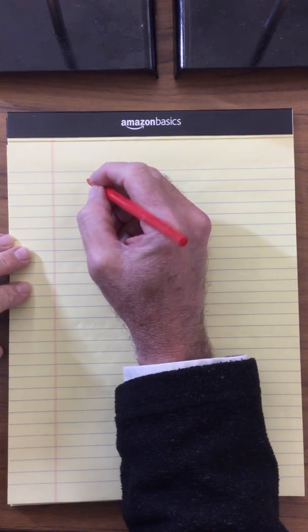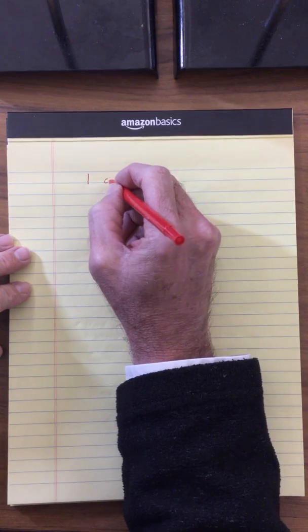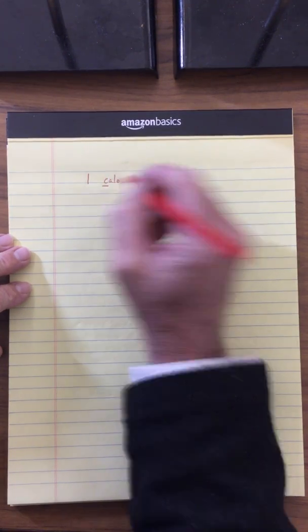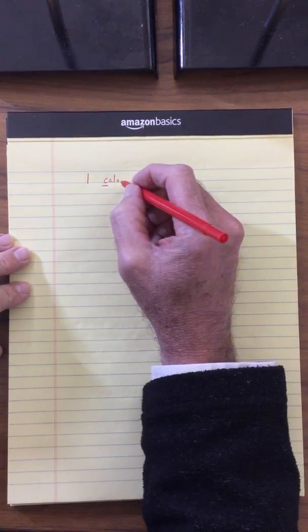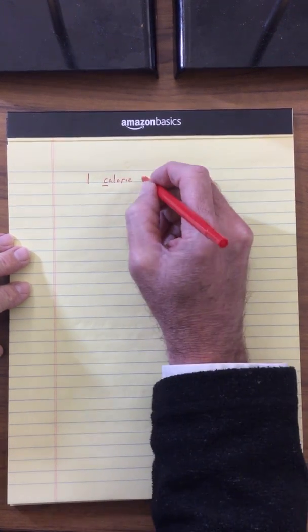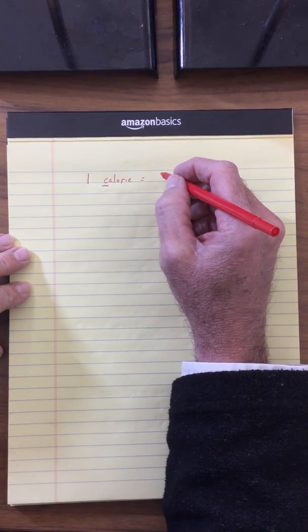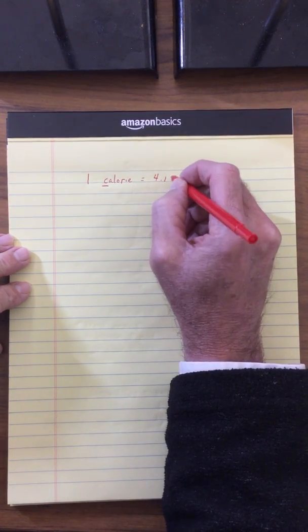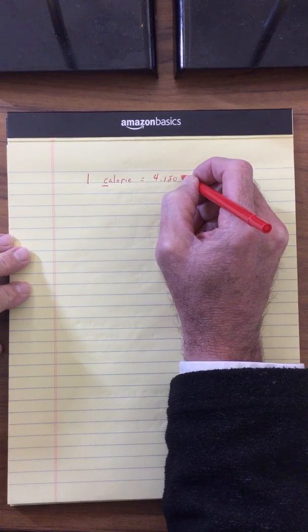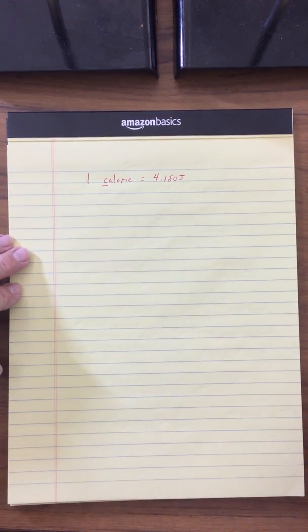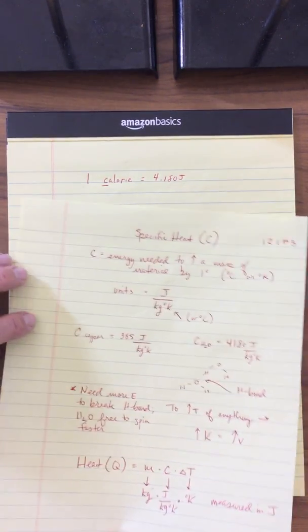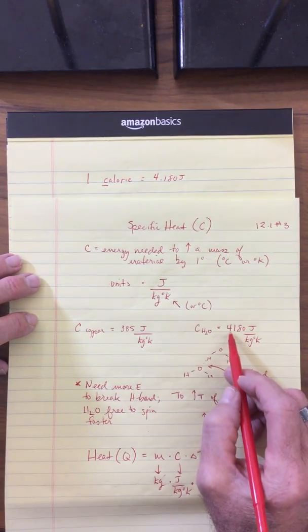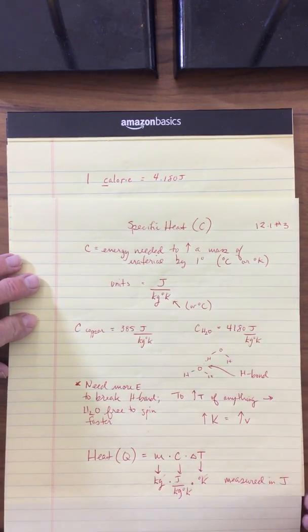So we're going to be getting into food, and food energy is going to be measured in calories. 1 calorie, and make sure that you're using a lowercase c for this, 1 calorie has an amount of energy that is 4.180 joules. Again, that should look familiar because the specific heat of water is 4,180 joules.